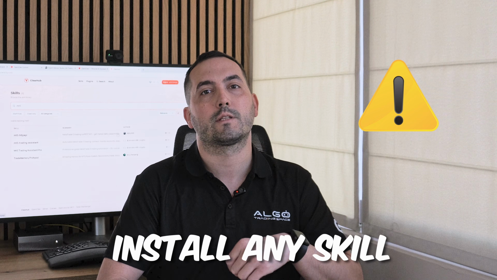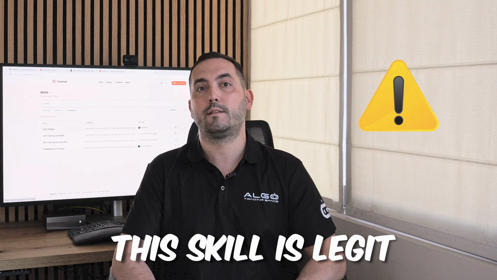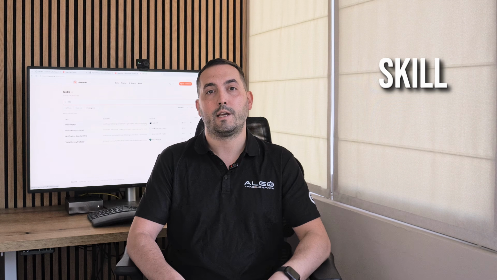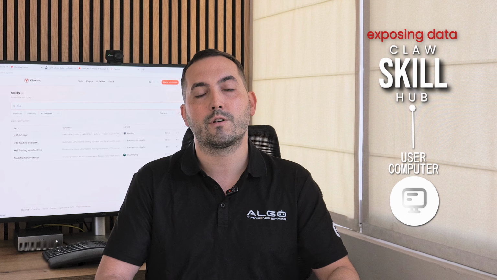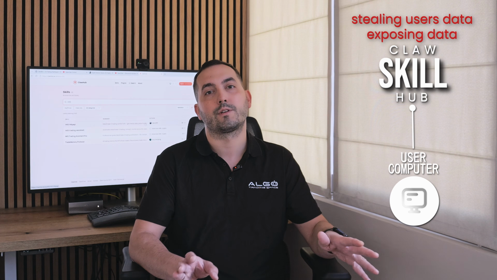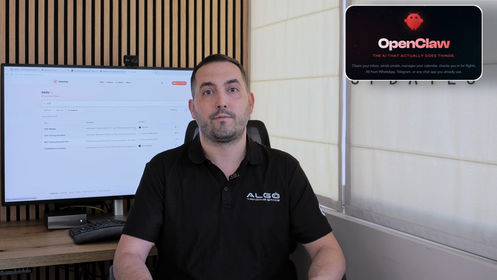Before you jump to install any skill from the Claw Hub, be sure that you have verified that this skill is legit. A few weeks ago, researchers found that many skills in the Claw Hub were exposing data from users' computers, and actually they were stealing users' data, so many people got scammed. Eventually OpenClaw released a few updates.